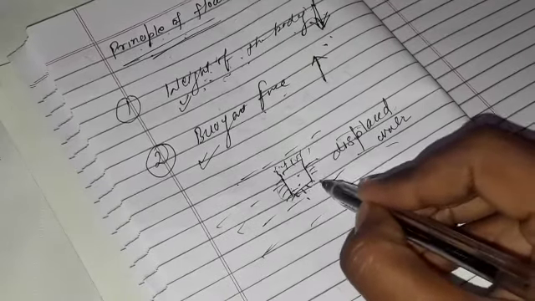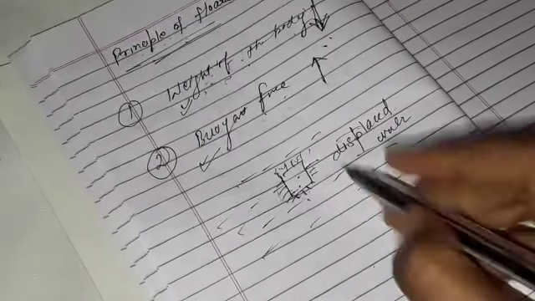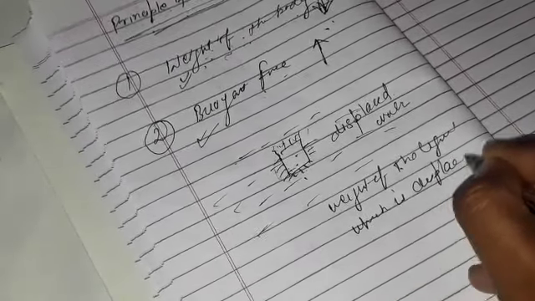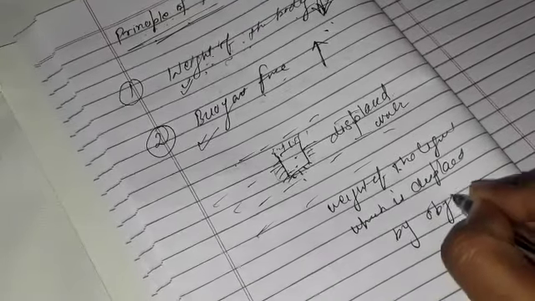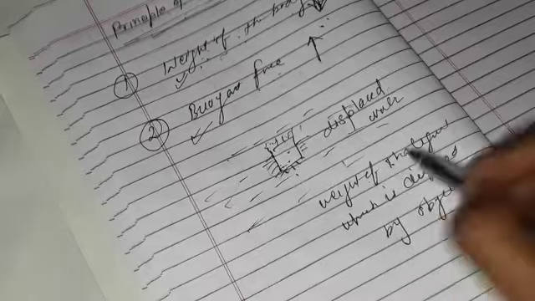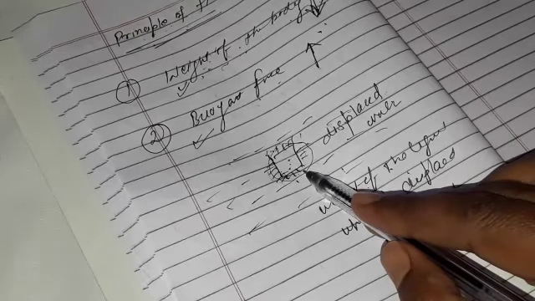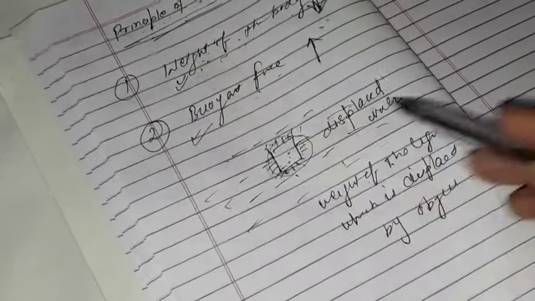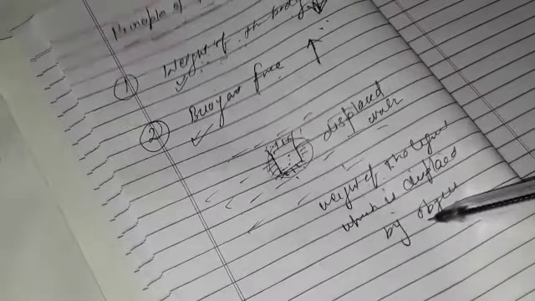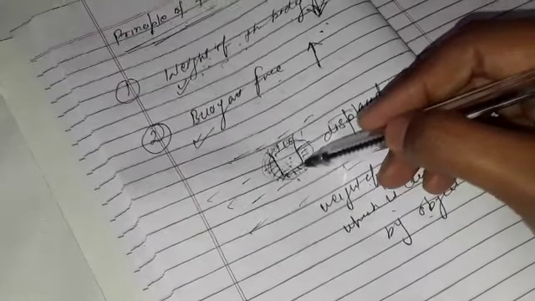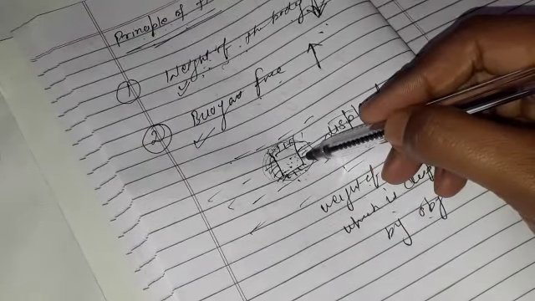So the buoyant force is equal to the weight of the liquid which is displaced by the object. It means we only concentrate on the weight of this displaced water or displaced liquid by this object. So your buoyant force is actually equal to the weight of this displaced liquid, class.